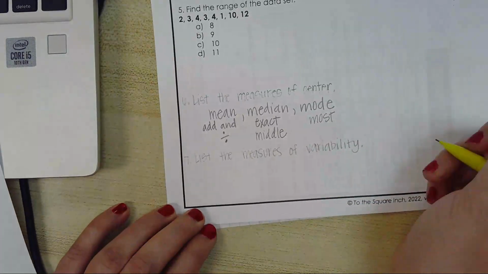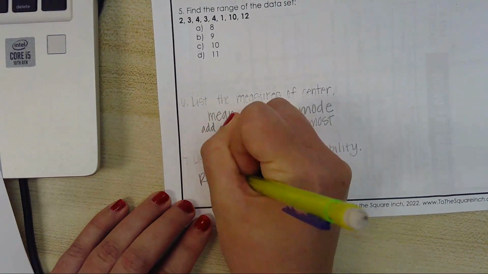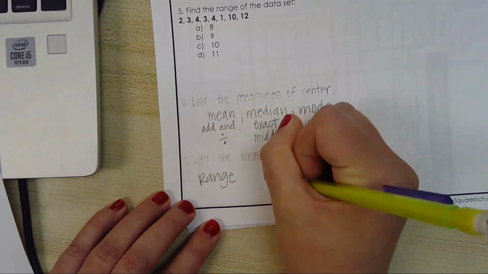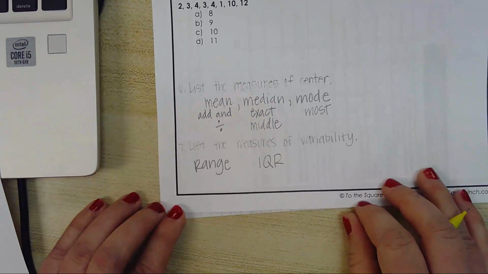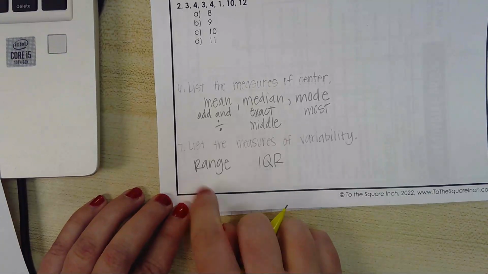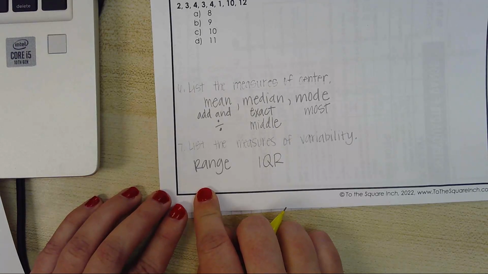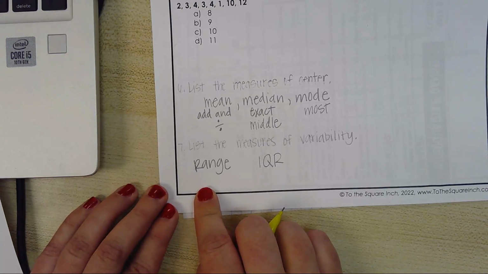The list of the measures of variability are range and interquartile range. And I'm going to abbreviate it and put IQR. Get it? Got it? The main one I need you to remember right now that we learned yesterday is range is the greatest value minus the least value, the maximum minus the minimum. Okay, so you got it. So what did I tell you yesterday? Spread. Yep, spread does mean range. All right, difference does mean range.